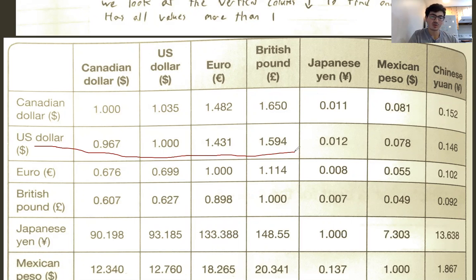So the unit we want to convert into, we take from the left vertical column. Then the unit we have, we take from the horizontal column at the top. So we have Canadian dollars. So our conversion value is going to be the square that's in both the row and the column. So this is going to be this value here.